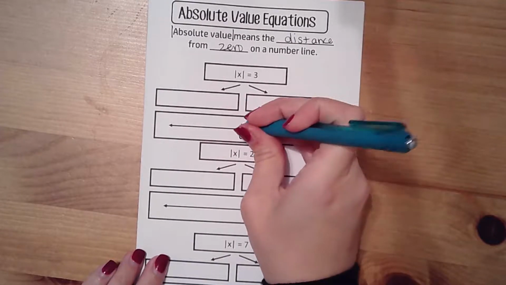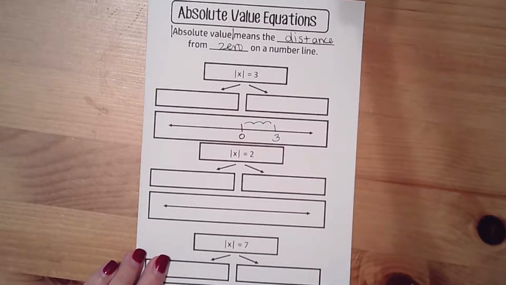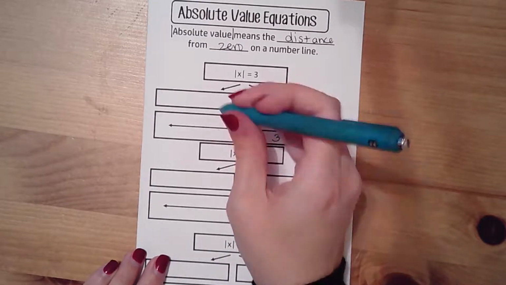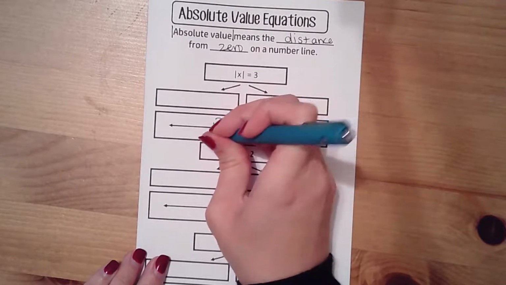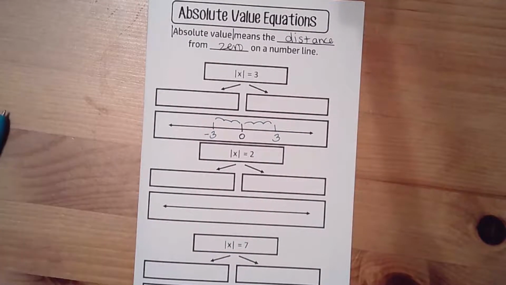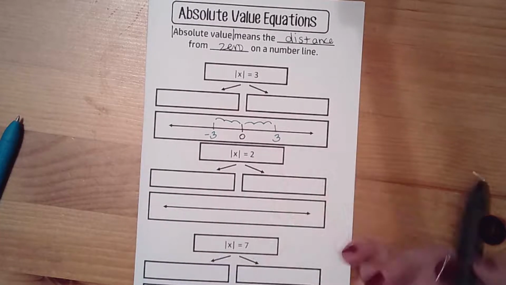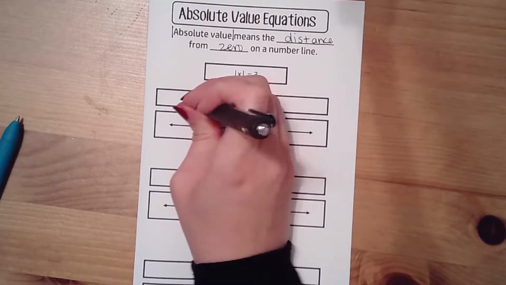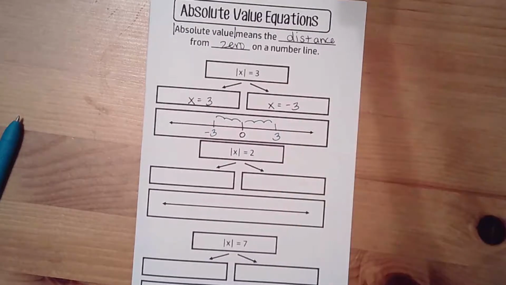I can move 3 spaces in the positive direction and end up at positive 3, or I can move 3 spaces in the negative direction and end up at negative 3. But either way, my distance from 0 is 3. So we would say our two answers here are x equals 3 or x equals negative 3.